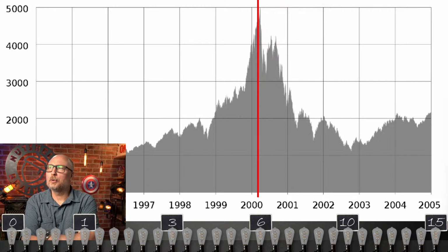And you would think that that red line represented the very peak of Intel stock price. Because, well, golly gee willikers, everything before is going up and everything after is going down. No, that's not what the red line represents. The red line represents the day I was hired.